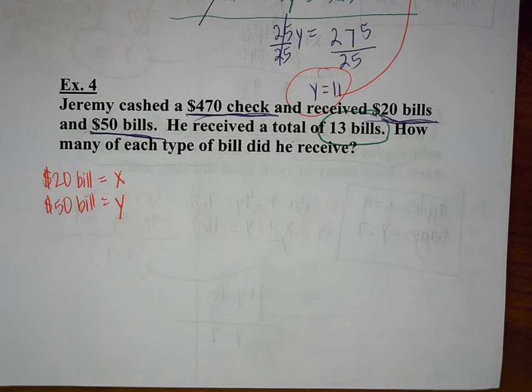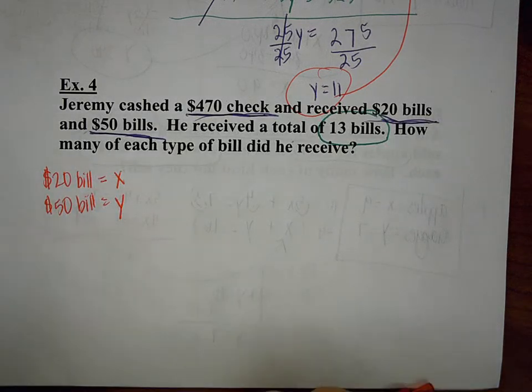And once you get your answers, if you want to show them to me on your whiteboard as well, I can tell you if you're right or wrong.